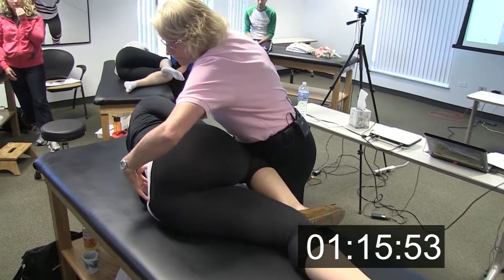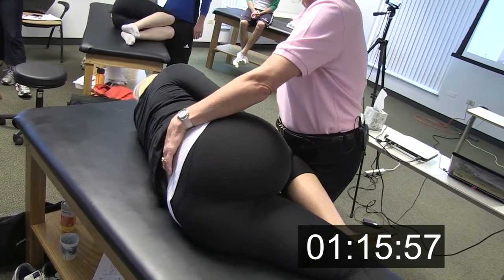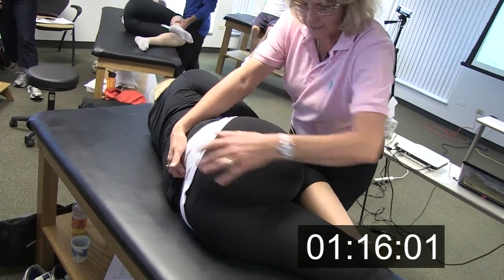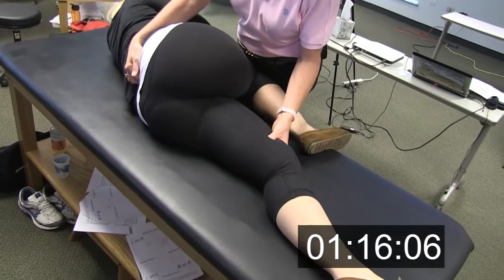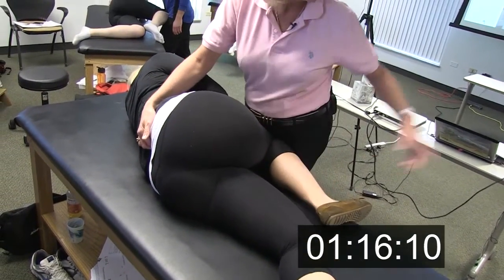Palpate L4, 5, L5S1. What do we have there? Find the palpation and then see if you could extend them. So go ahead, try extending them until that L5S1 stops moving. Good. So right here. You okay with that? What else you got?